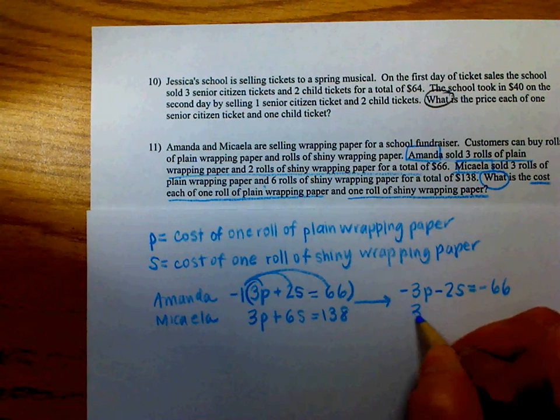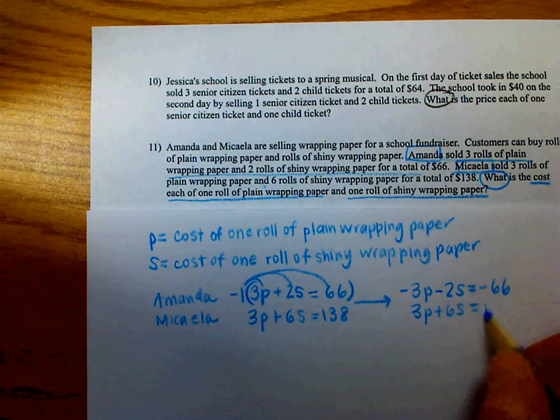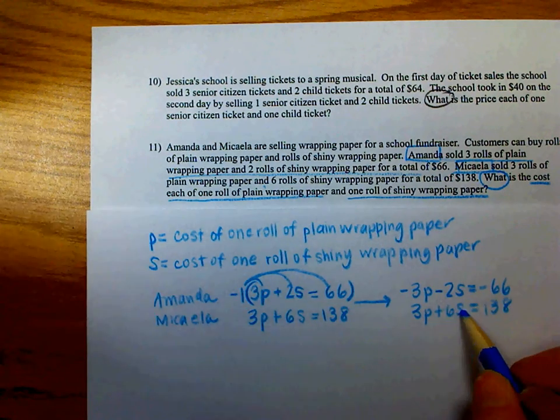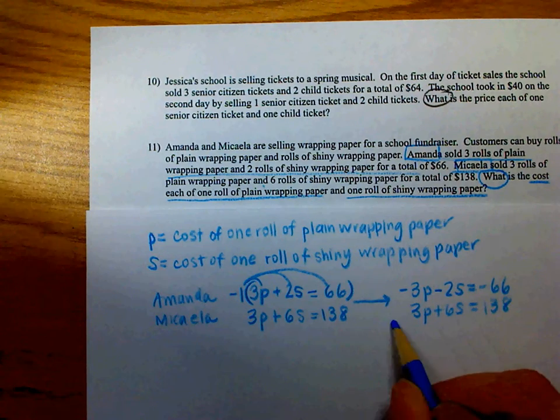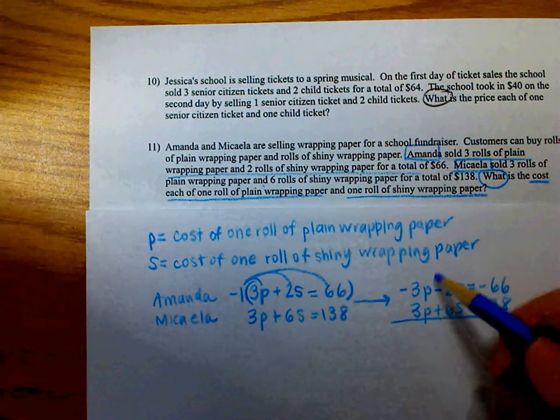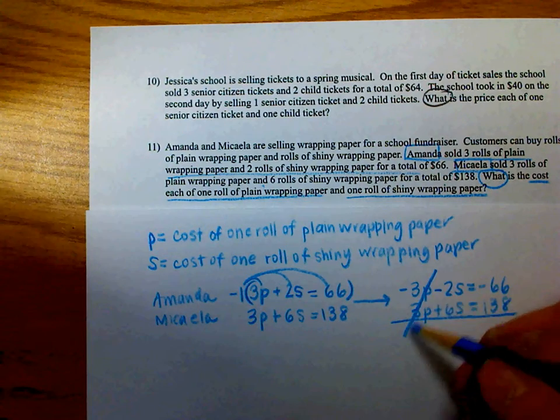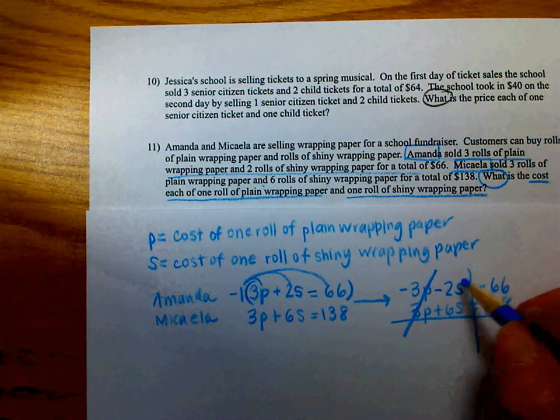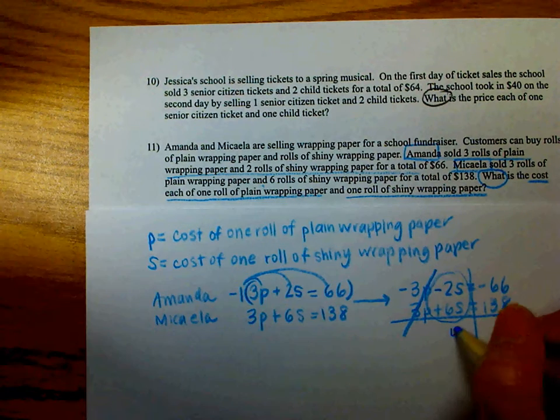Then rewrite 3p plus 6s equals 138. And be careful that you don't look at these as 5s. That's the only thing about writing s's. It looks like a 5, so just be extra careful about that. Now we're ready to add the terms together. So these will eliminate because they're opposites. And now we have -2s plus 6s is 4s.